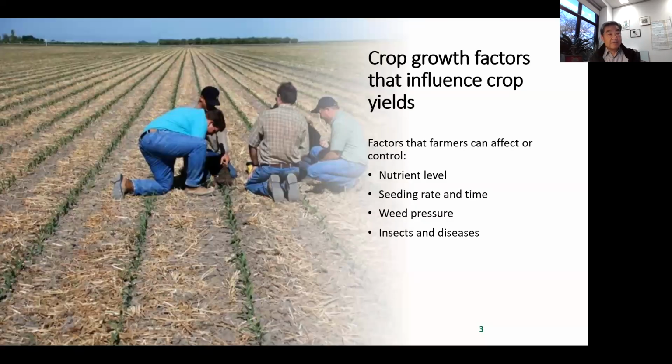But there are other crop growth factors determining the crop yield as well, which you can control, which include the nutrient level. If your soil lacks some micronutrients, you should be able to correct that. The seeding rate and time is something that you could do as well. And weed control and insect and disease management, those are the things that we could make happen.